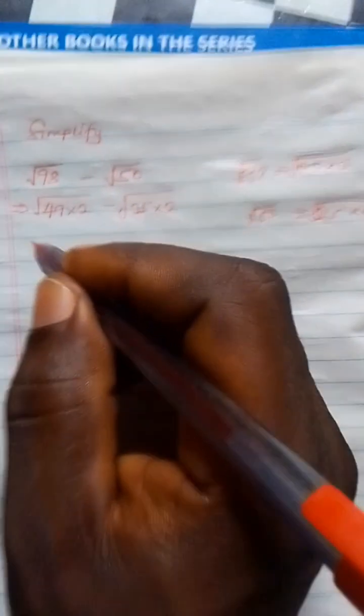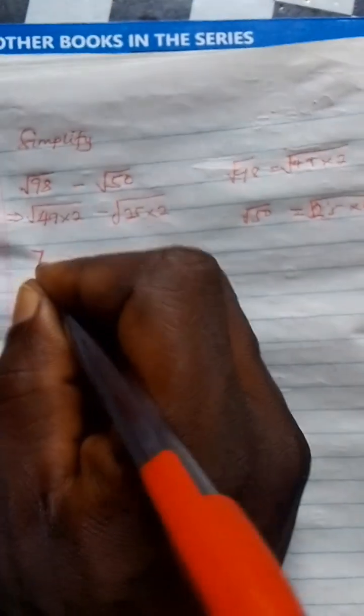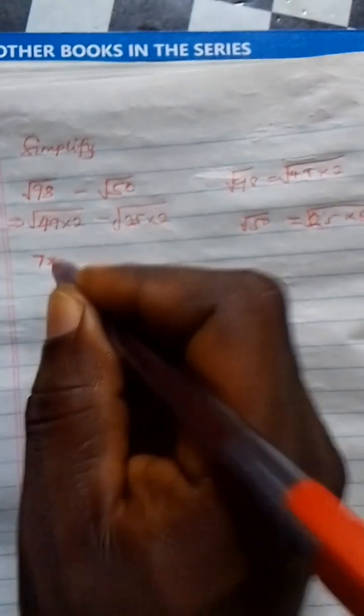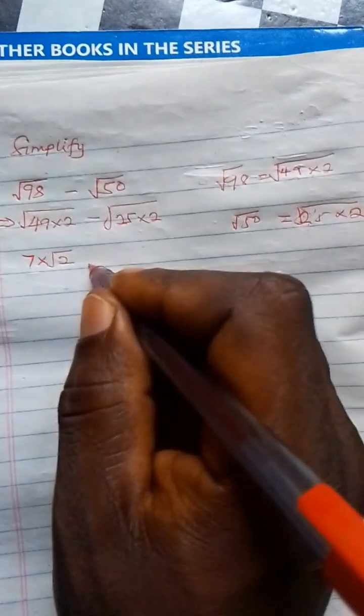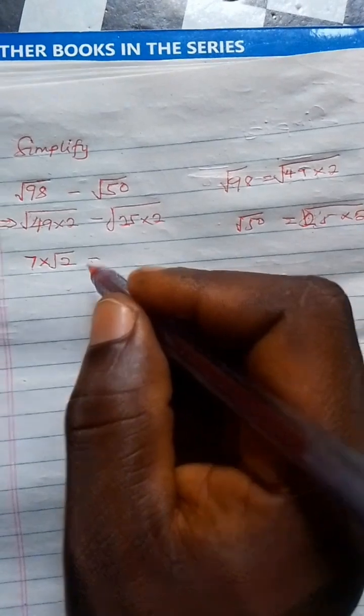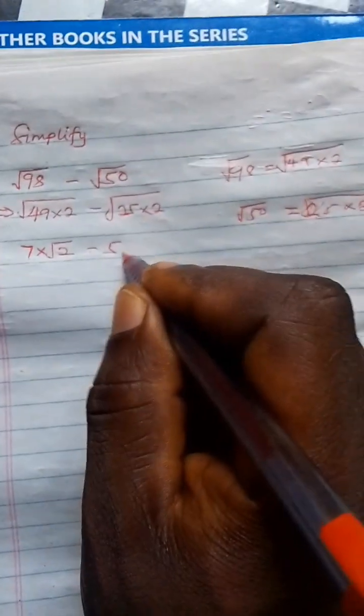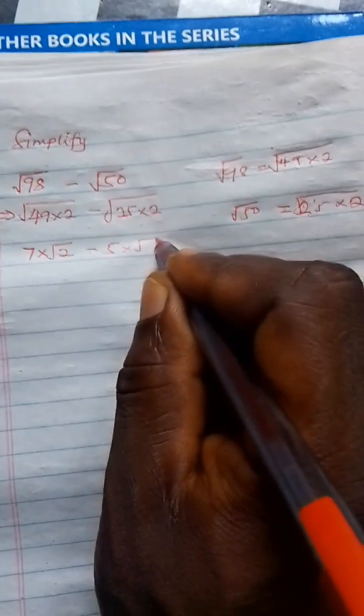So we find the square root of 49, which is 7. The square root of 49 is 7 times the square root of 2, minus the square root of 25, which is 5, times the square root of 2.